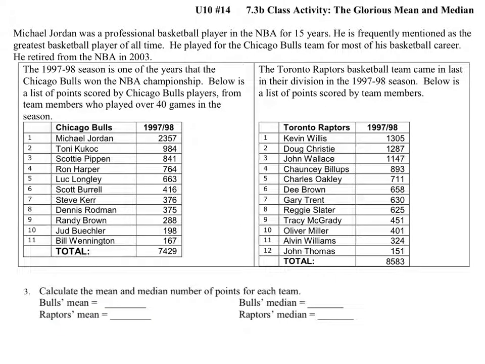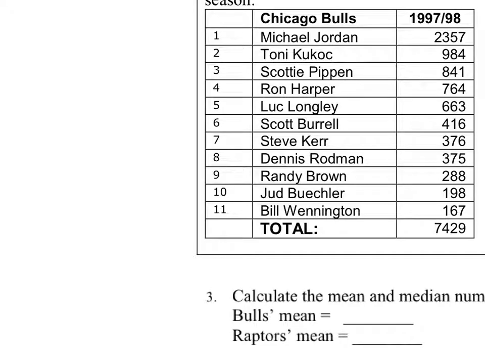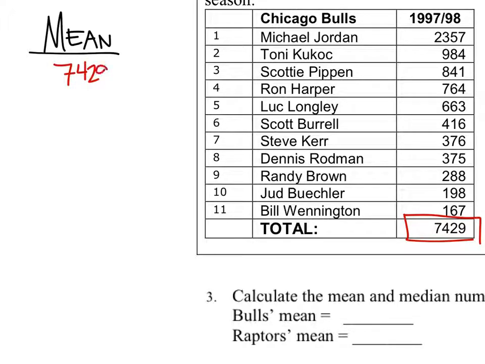All right, now what you need to do is take a moment and find the Bulls' mean and median, and the Raptors' mean and median. We'll start with the Bulls, of course. Before you guys start adding these all together, you don't have to. As it turns out, they added them for us right here by finding the total. So the sum of the numbers, 7,429 points, divided by, and then it tells us how many players, 11 players, and that will give us the mean. So the average for the Chicago Bulls, 675.4 points.